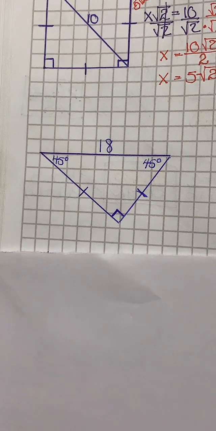On the other one? Todd, what do you mean on the other one? On the last problem that we just did? So I'm seeing 9 radical 2.